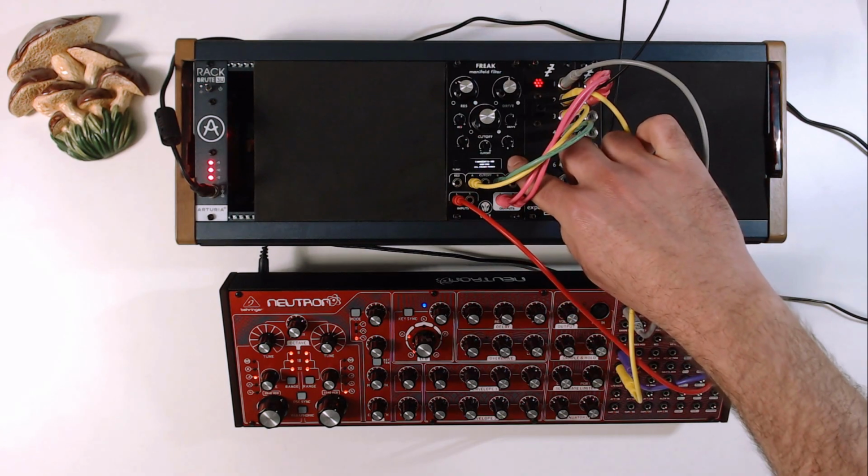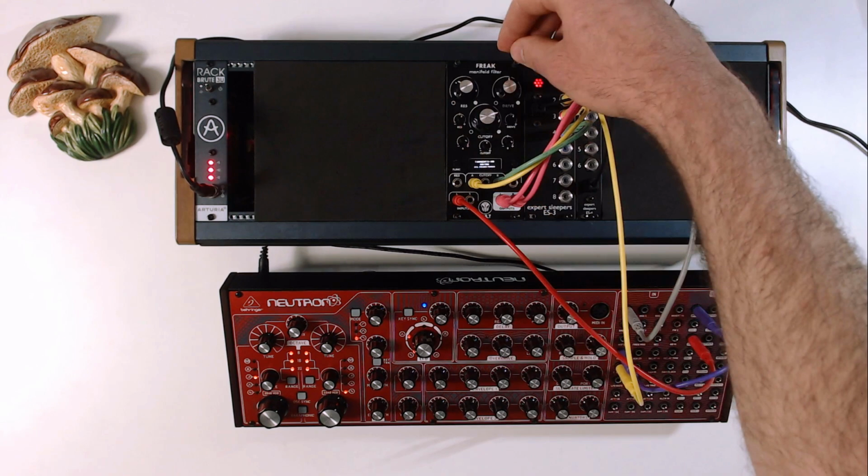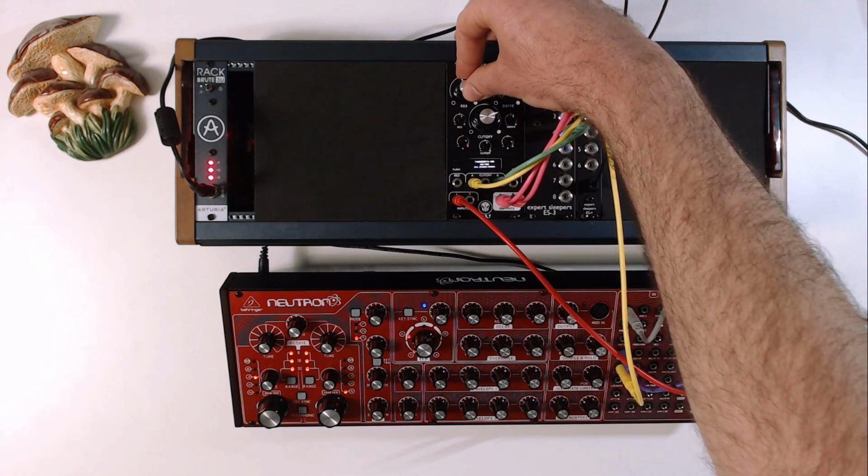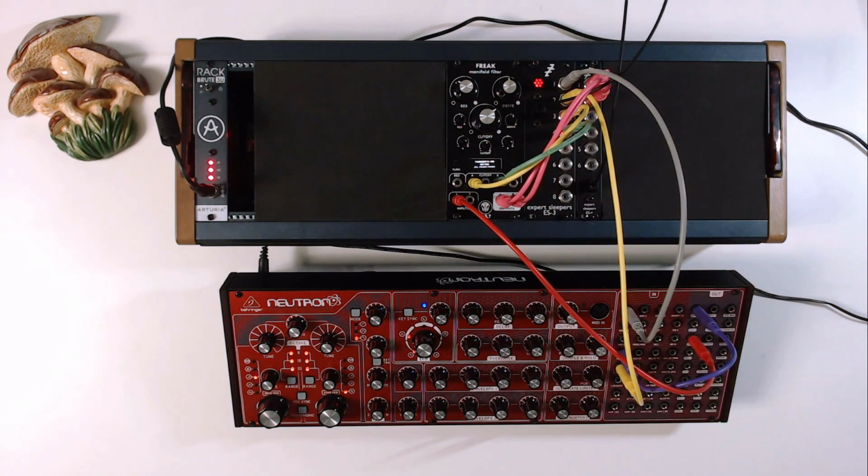Let's go to high pass. Very nice. Okay, so this was the first model. Let's move on to the next one.